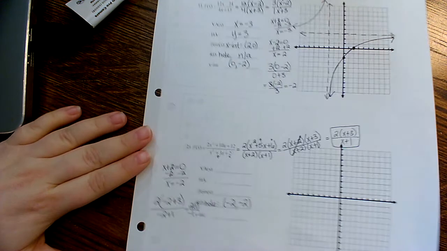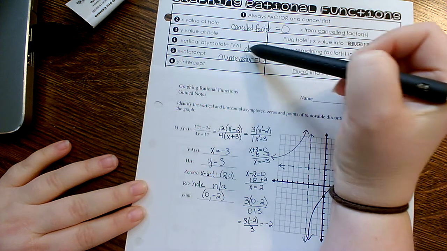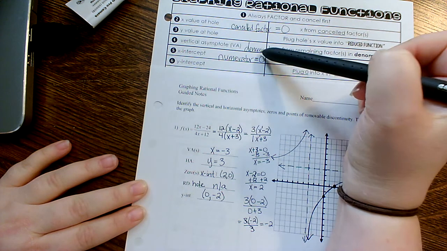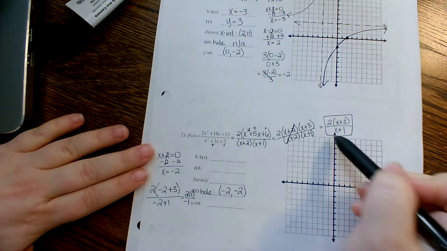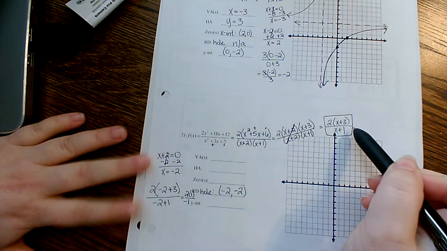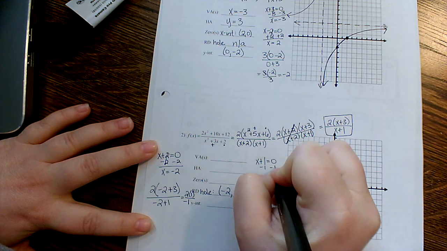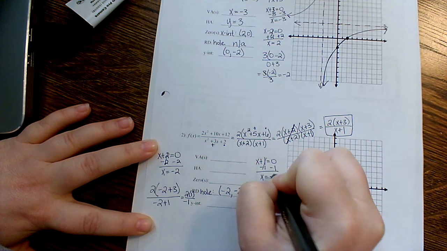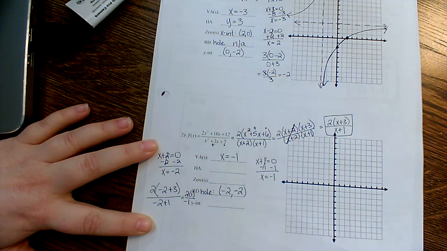All right, going to the next step. After we find the hole, step 4 says vertical asymptote. To find that, we set the denominator equal to 0. So in the denominator, we have x plus 1. We'll take x plus 1 and set that equal to 0. So we get x equals negative 1, and that's the vertical asymptote.